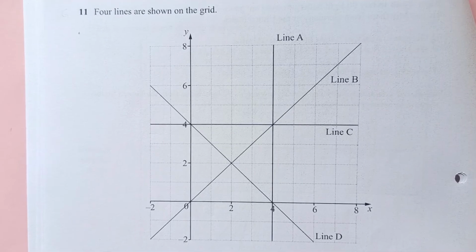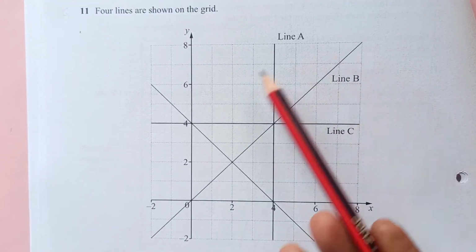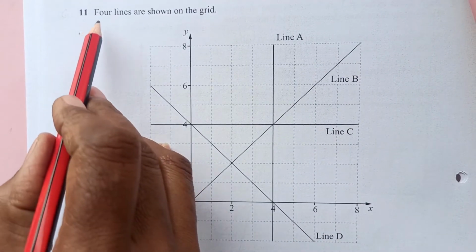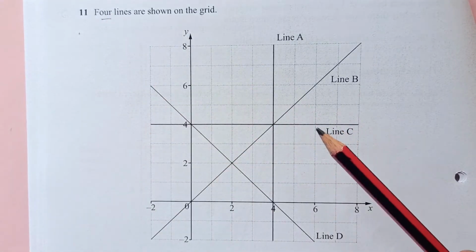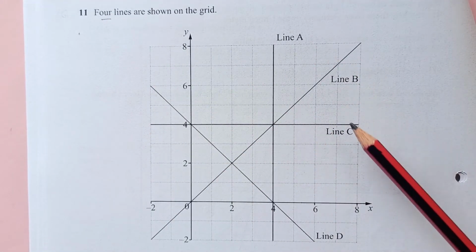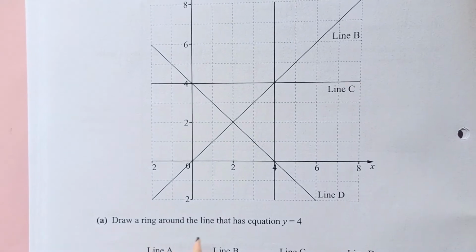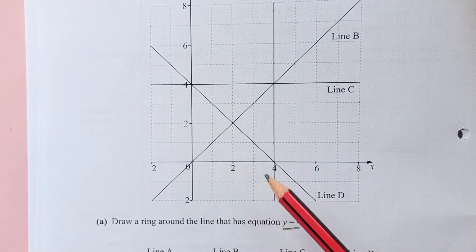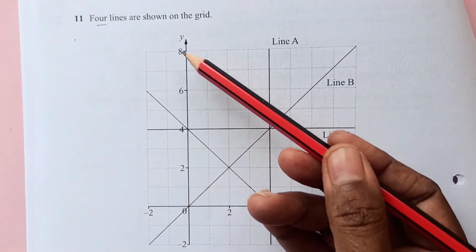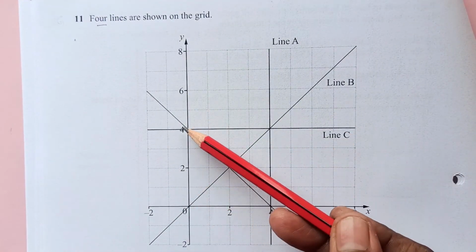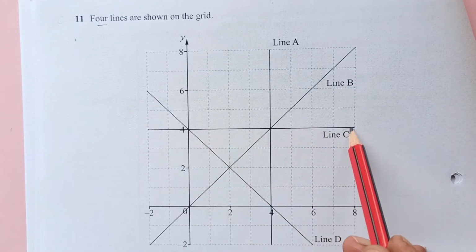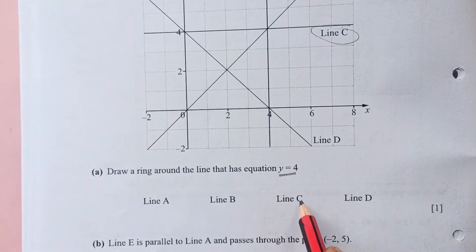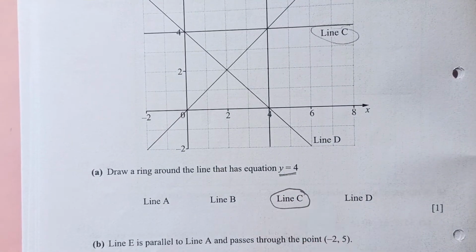So we have here another question with a lot of lines. How many are there? 4 lines are shown on the grid. Line A, B, C and D. Draw a ring around the line that has equation y equals 4. Y equals 4. Where is y? This is the y axis, right? So y2 here, y4. So which line is here? It is line C. So we are going to put a ring around line C, right?